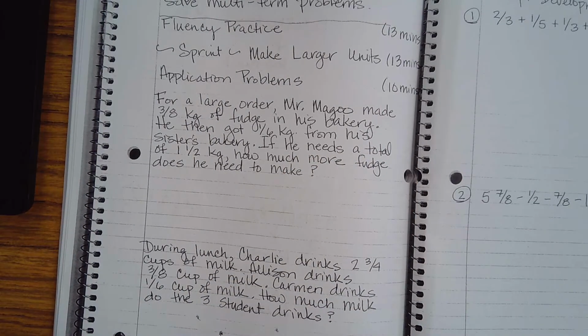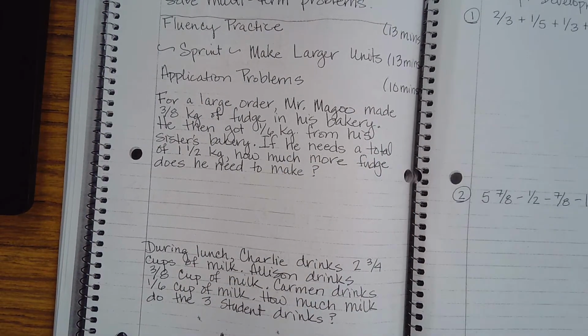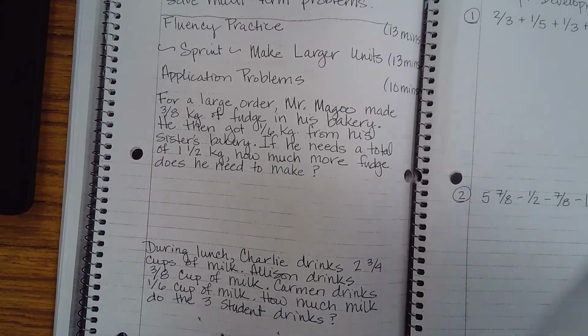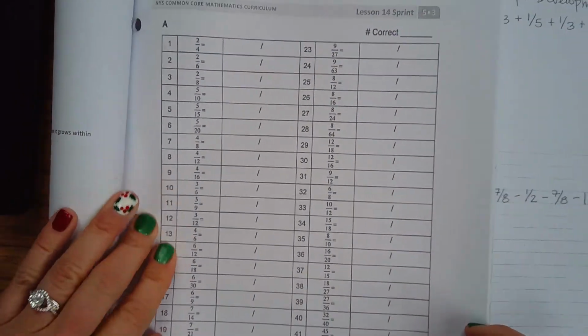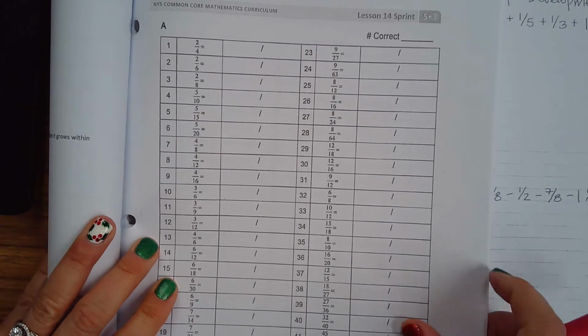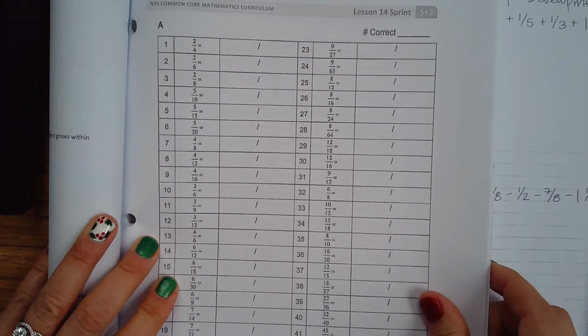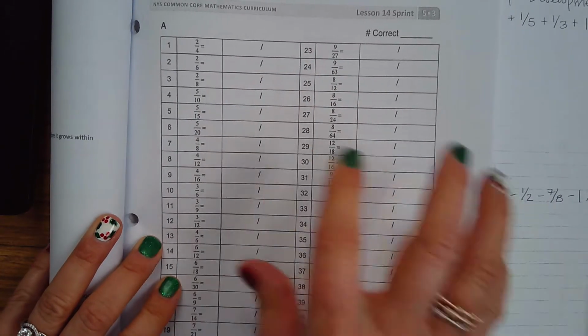Our fluency today is going to be a sprint on making larger units. So you're going to want to take out your lesson 14. You're going to want to take this out.